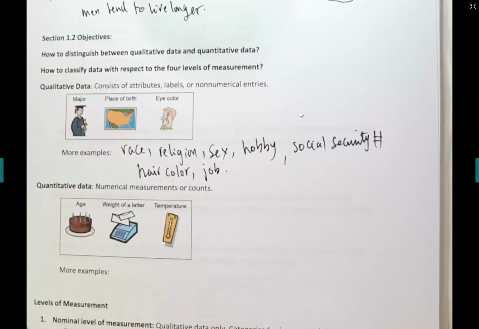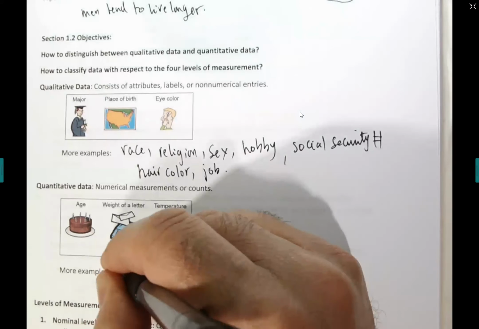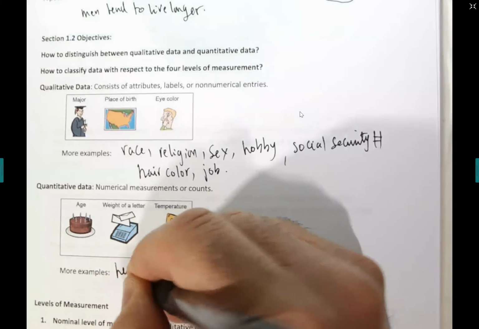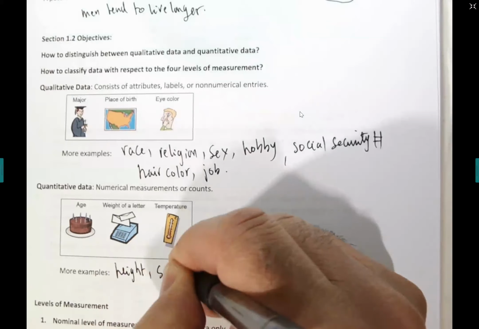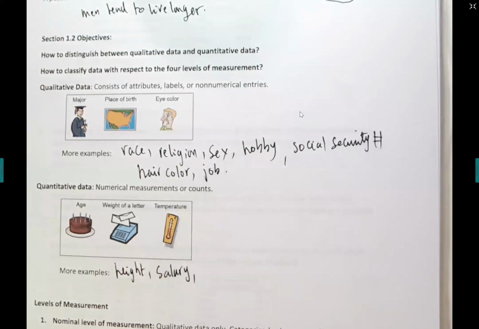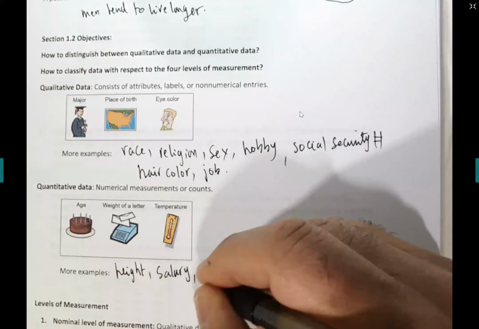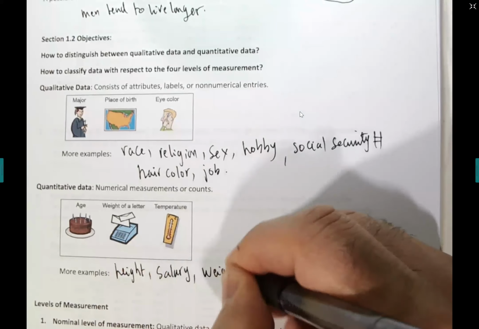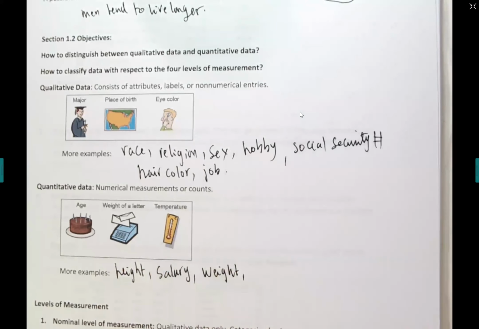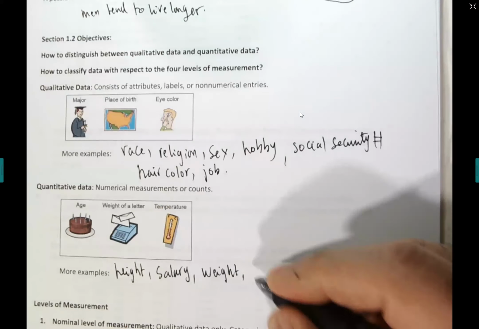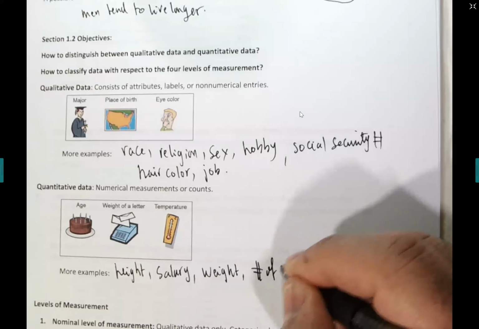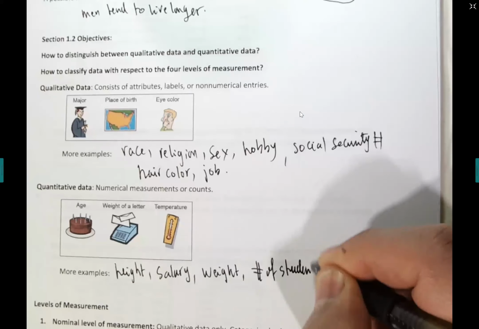Height, your salary, your weight. Weight of a person. What else? Number of students in my class, or number of students present.